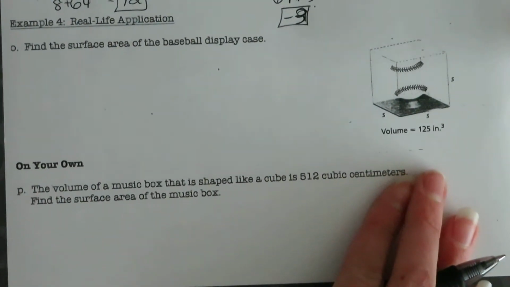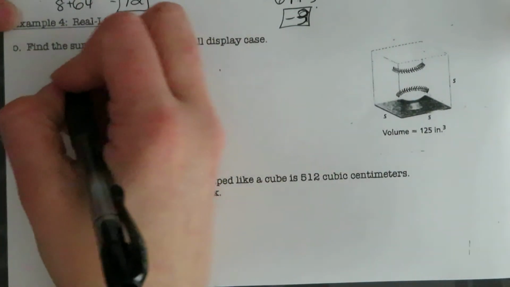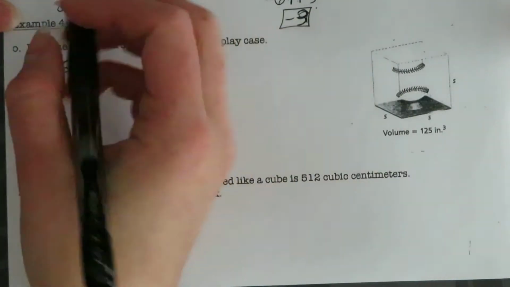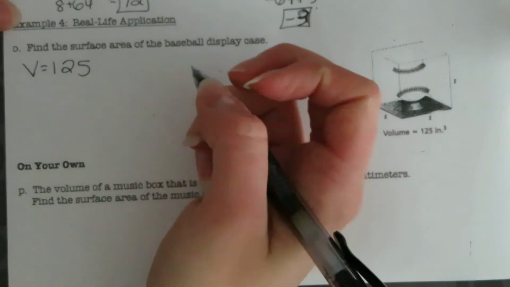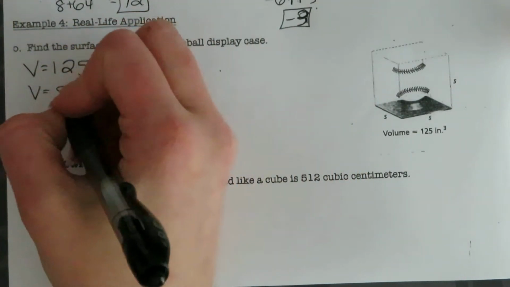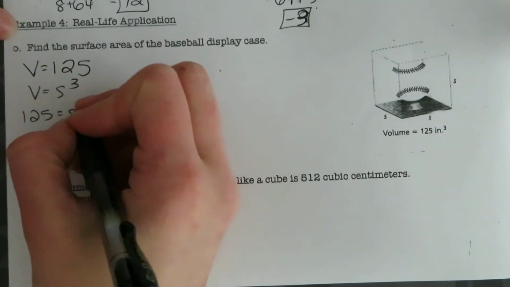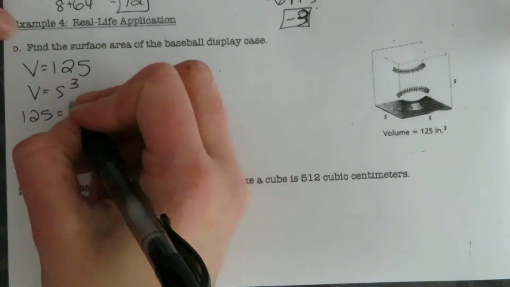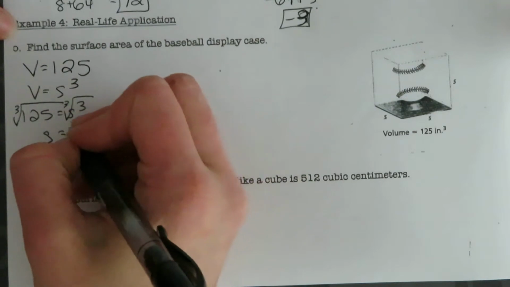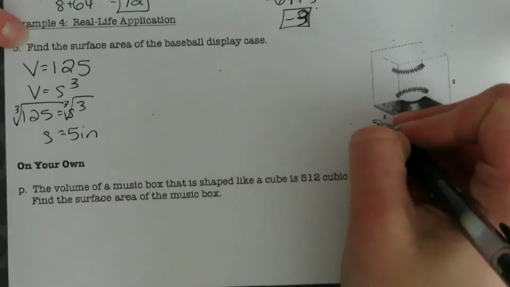All right, example 4, real life application. Find the surface area of the baseball display case. So the volume is 125 cubic inches. Well, to find the volume of this shape, that is going to be s cubed. So 125 equals s cubed. I'm going to find the cube root of both sides. I get s equals 5 inches. So that means that each of these is 5 inches.